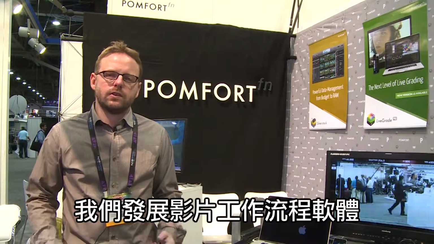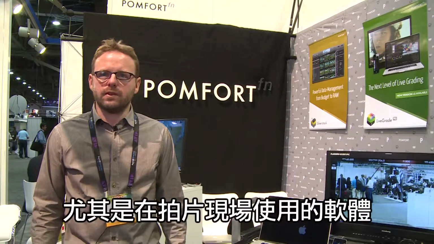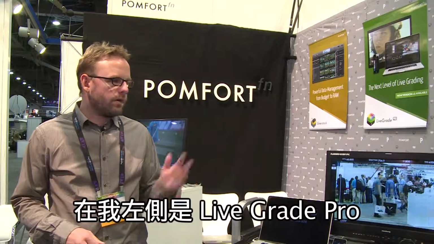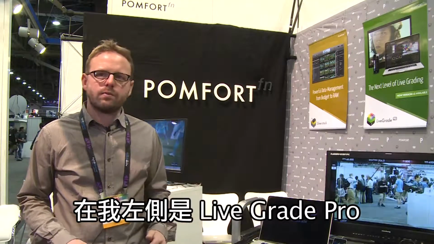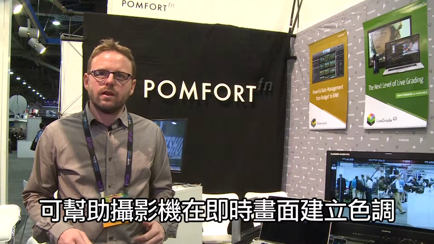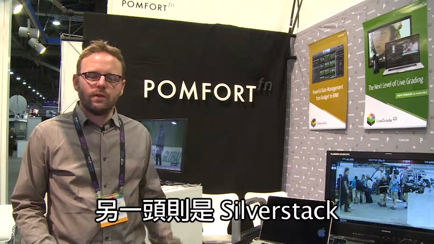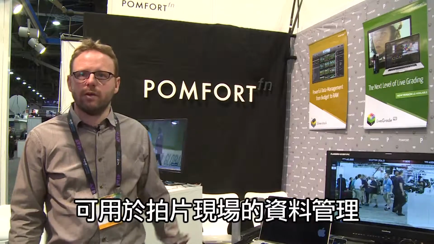We develop software for film production workflow, specifically on the film set. Here at NAB we promote two software products. On the one hand side we have LiveGrid Pro, which helps to create looks on the live image of the camera. On the other side we have SilverStack for the data management on the film set.